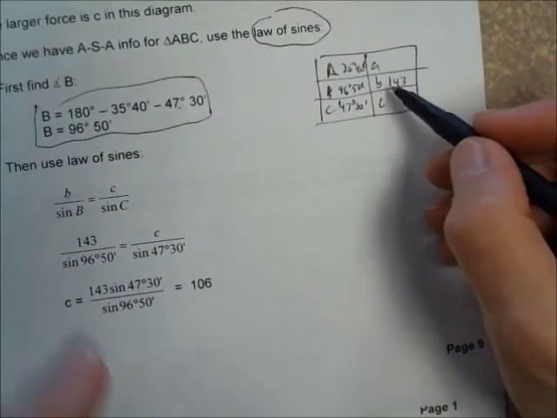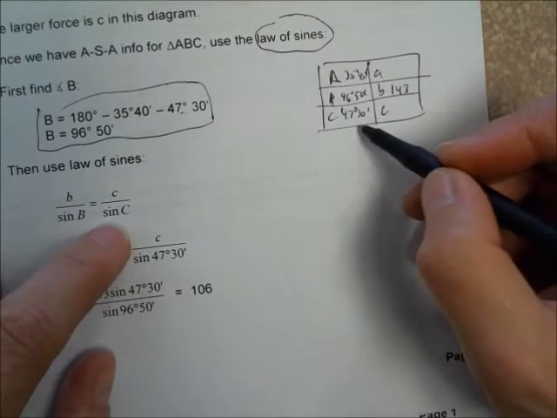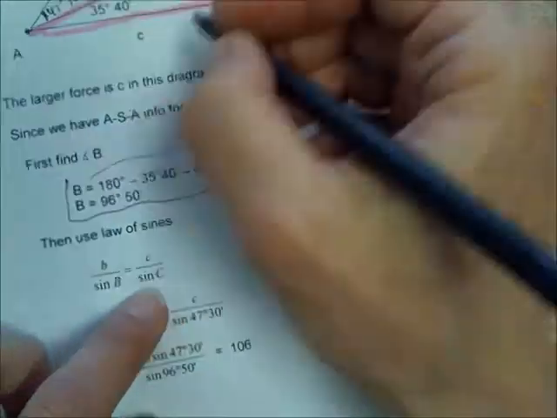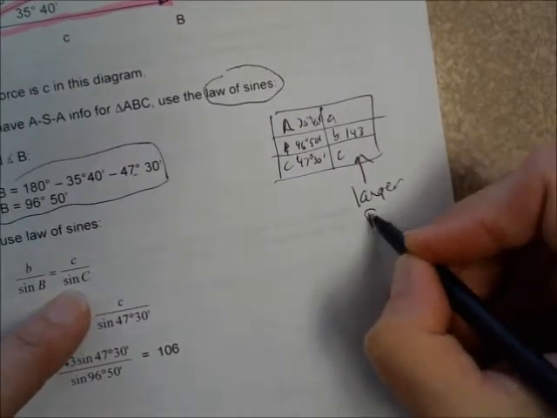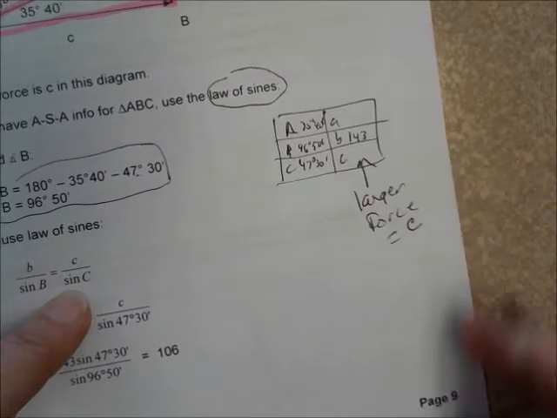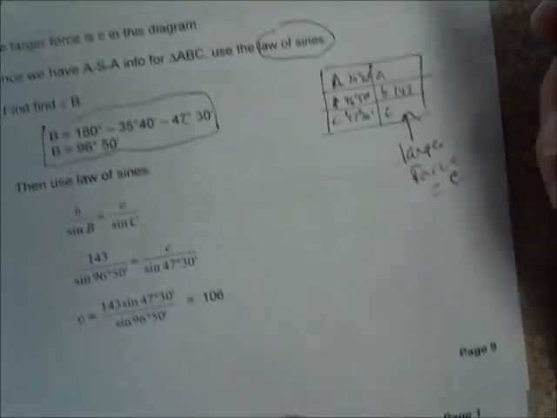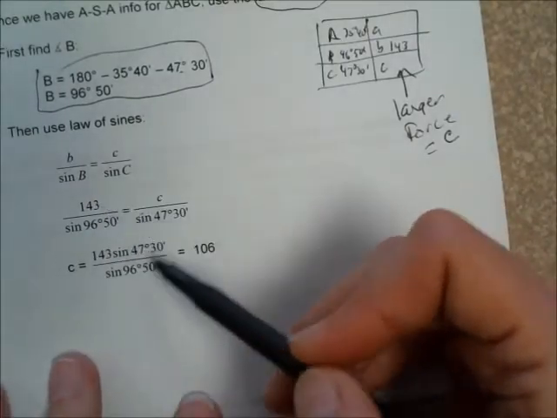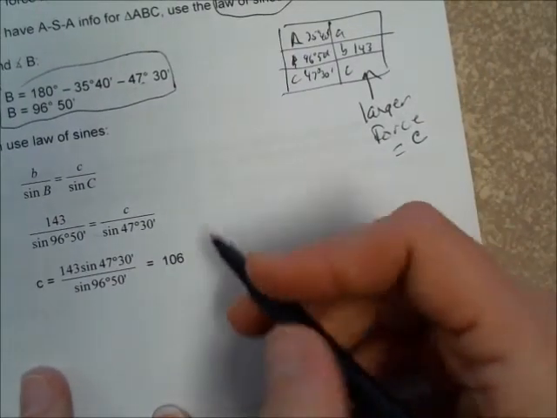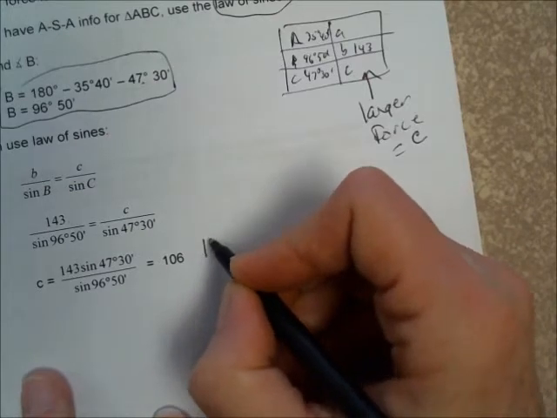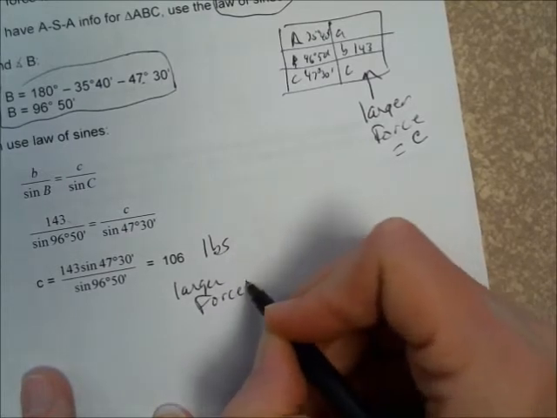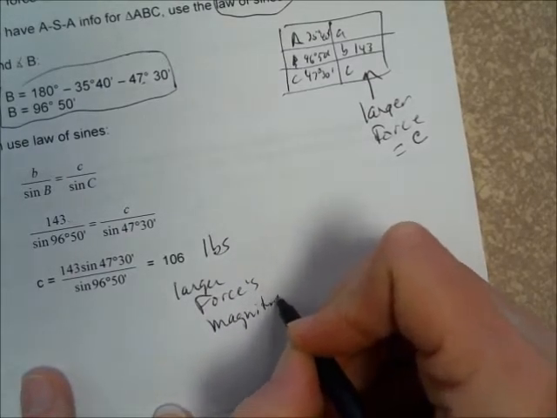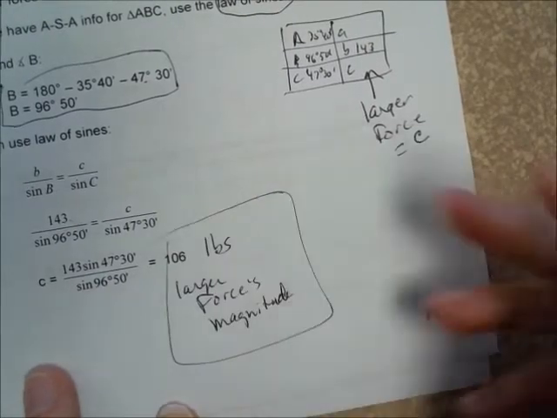And then you have the law of sines. b over the sine of B equals c over the sine of C, because they want us to find the larger force. This is the larger force from our picture. The larger force is c from this picture. And so when you go through the law of sines and cross multiply, and round, you get c is 106 pounds. This is the larger force. Magnitude, which means the length. All right, so it's just a couple different situations with forces.